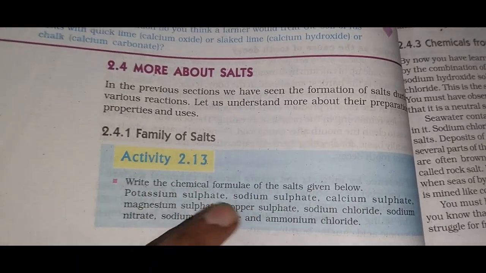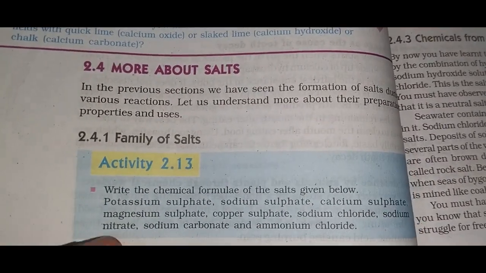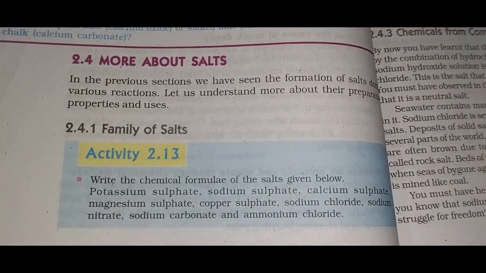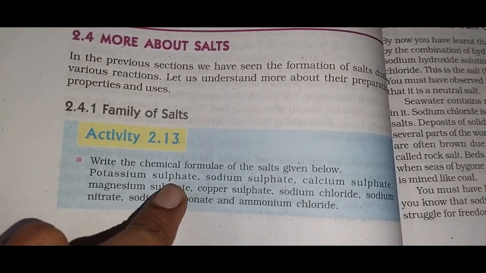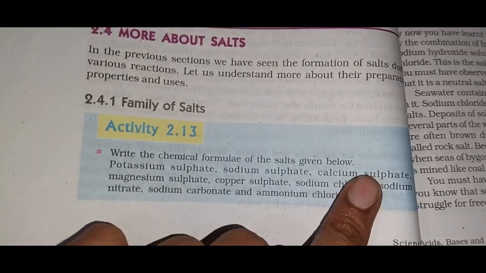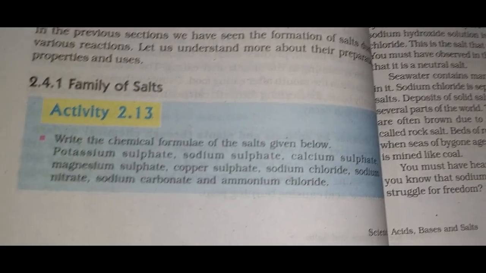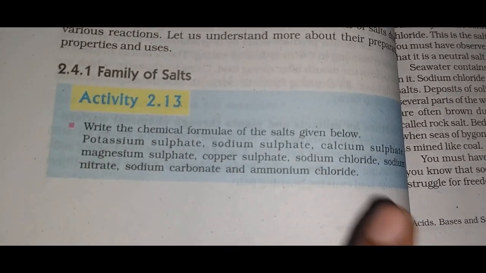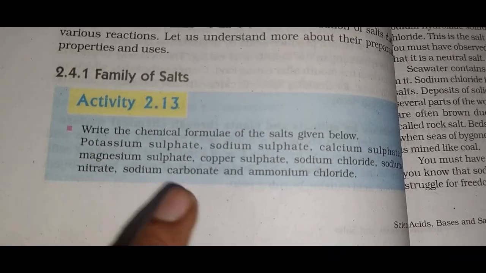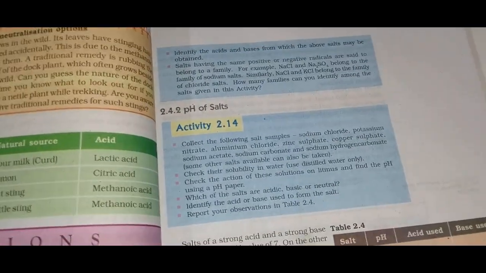Potassium sulfate, sodium sulfate, calcium sulfate, magnesium sulfate, copper sulfate, sodium chloride, sodium nitrate, sodium carbonate and ammonium chloride. When we see here, potassium sulfate, sodium sulfate, calcium sulfate, magnesium sulfate, copper sulfate all have sulfate in common. They are the sulfate family. Yes, no? Then sodium chloride, sodium nitrate, sodium carbonate: these are the sodium family. Yes, no? Or sodium chloride and ammonium chloride, the chloride family.